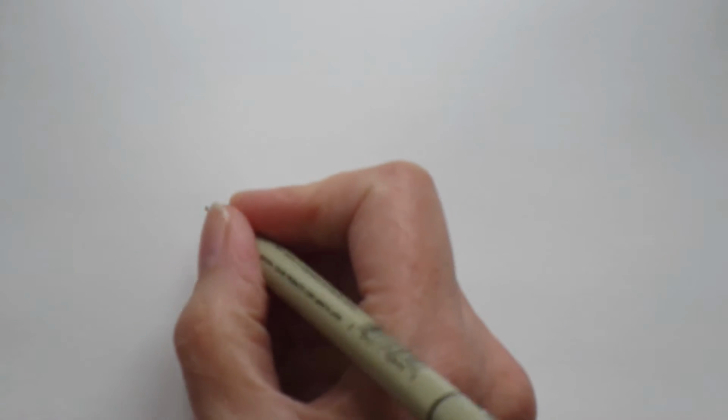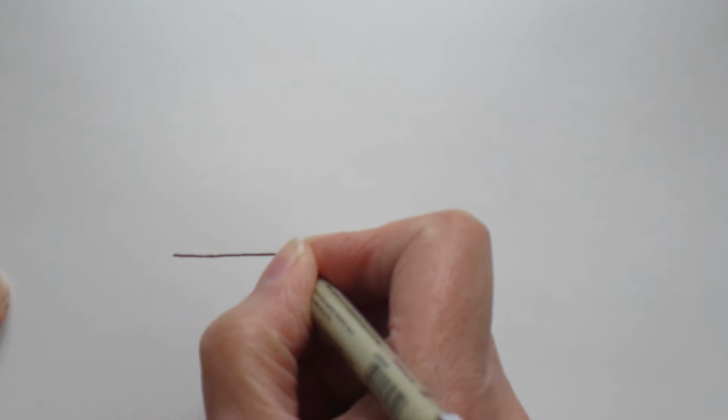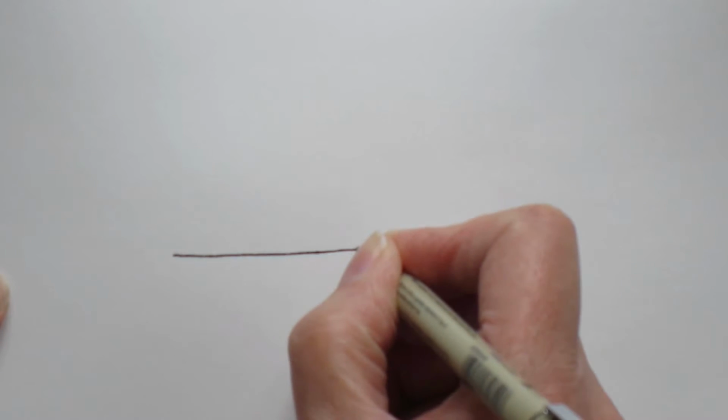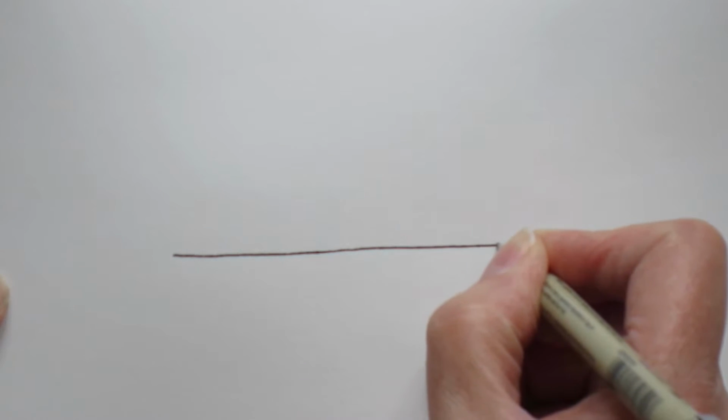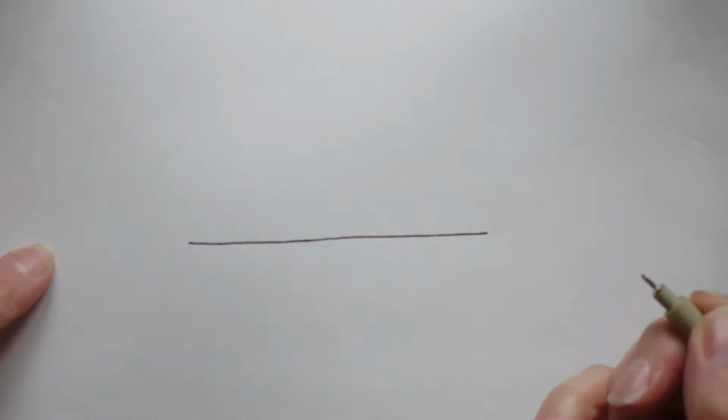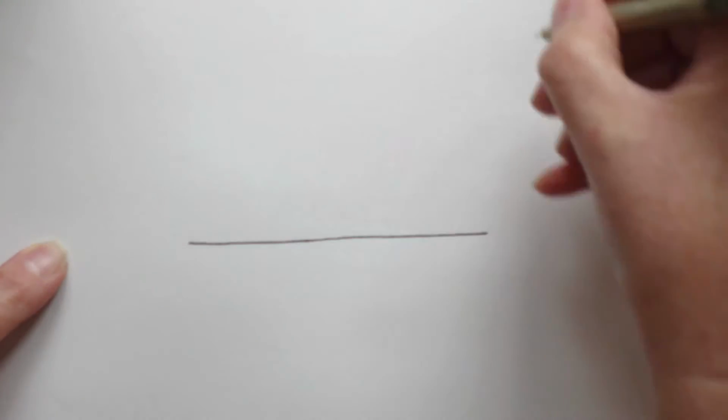One of the things that's really important when you get started drawing is that you take things really slowly. You don't want to just rush around and start drawing shapes. You want to think about it as you work. So I'm going to draw the bottom line of my cloud here. I'm just going to draw it very carefully.